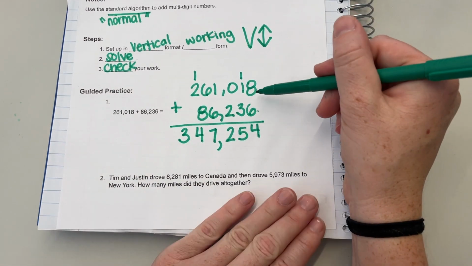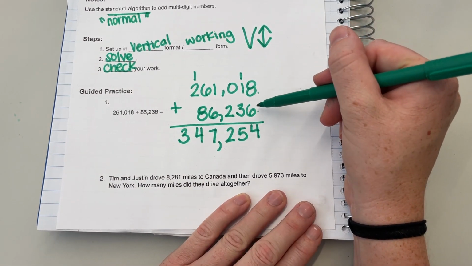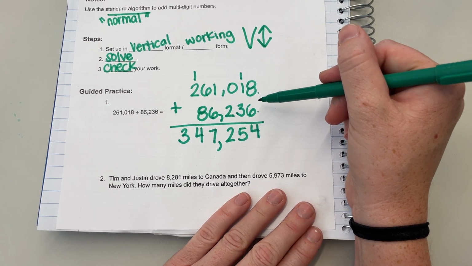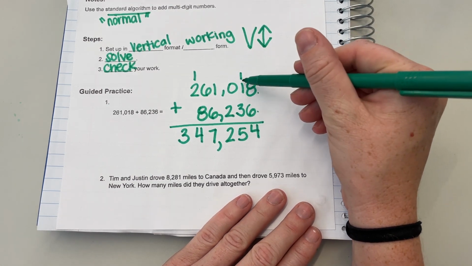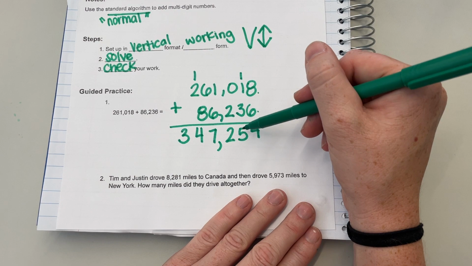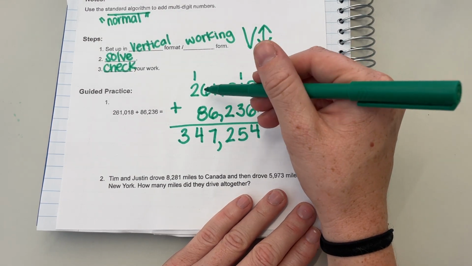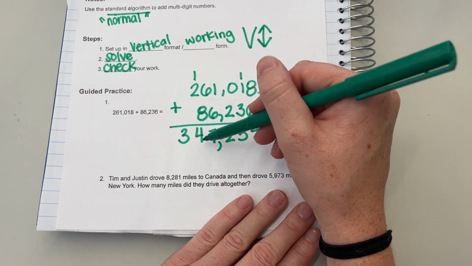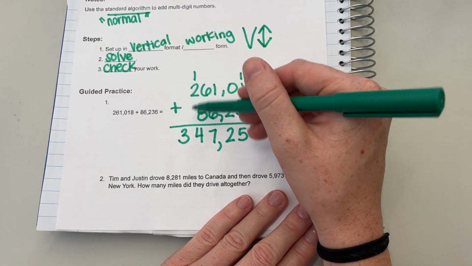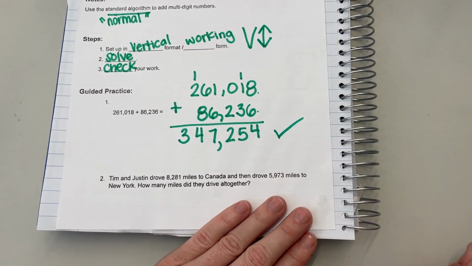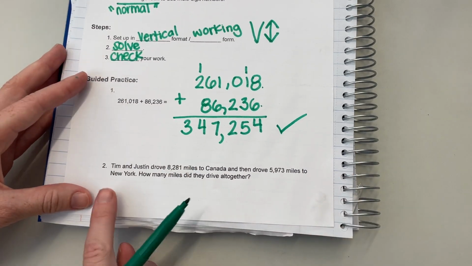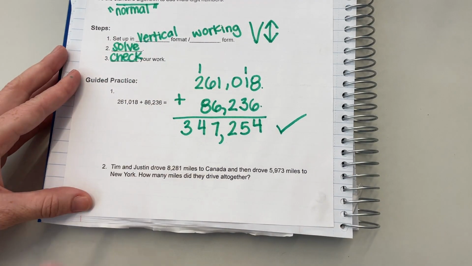So I'm going to go through and do the math again. 8 plus 6 is 14, carry my 1. 1 plus 1 is 2, 2 plus 3 is 5, 0 plus 2 is 2, 1 plus 6 is 7, 6 plus 8 is 14, carry the 1, 1 plus 2 is 3. Okay, so my answer looks good. I've checked my work. Okay, second problem, I'm going to set it up vertically.